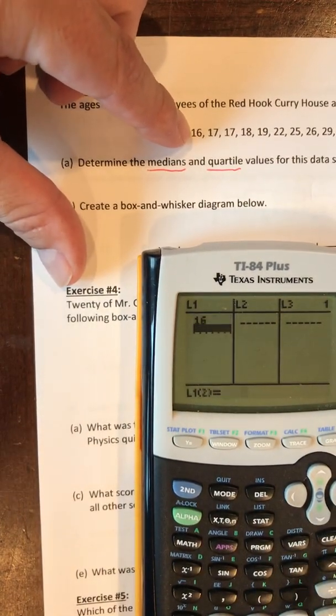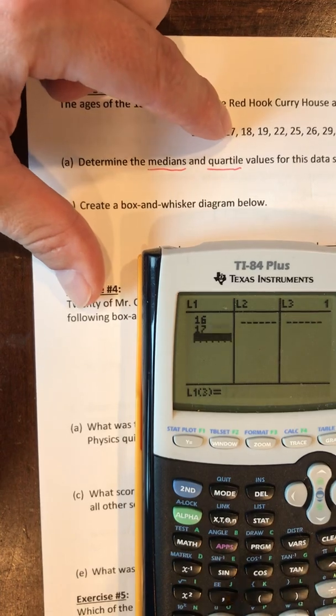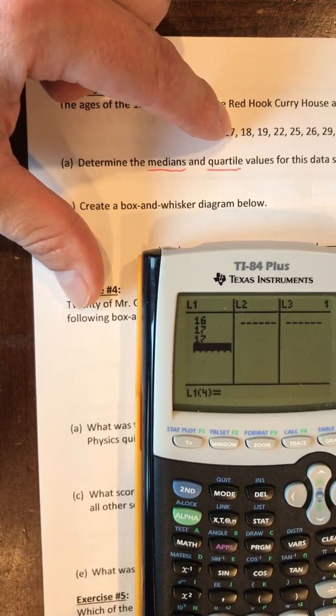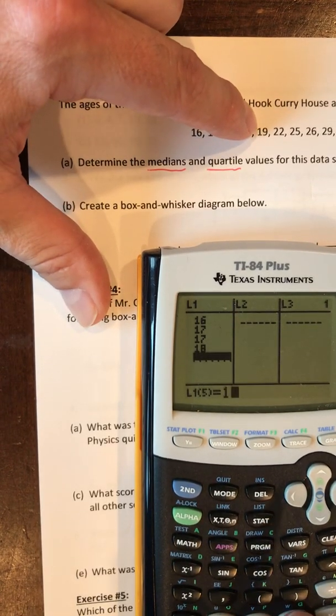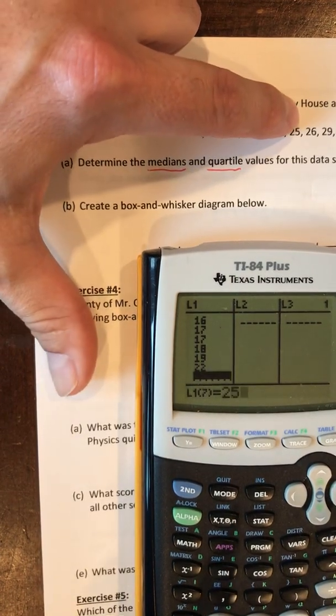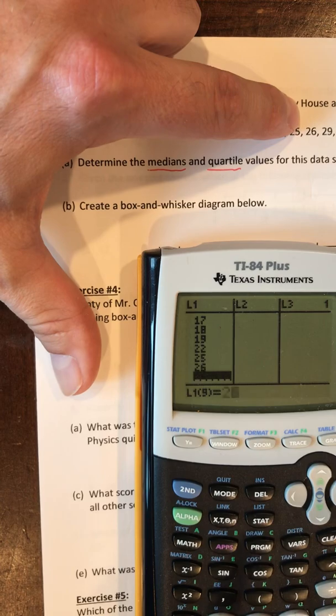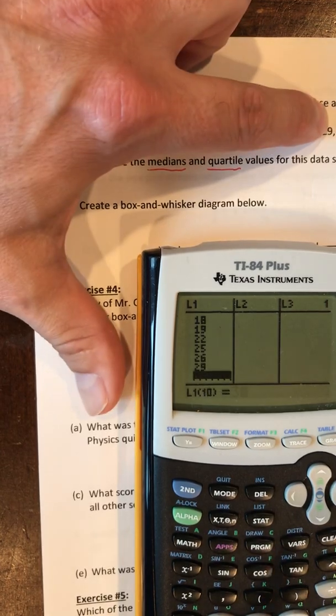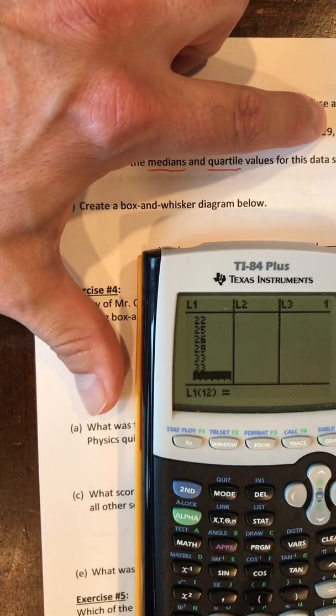So you put in 16, you put 17 in twice, right? 18, 19, 22, 25, etc. Put these values in. There's 233s.